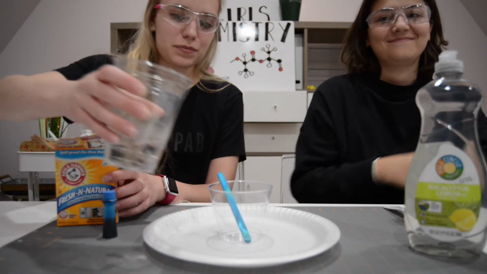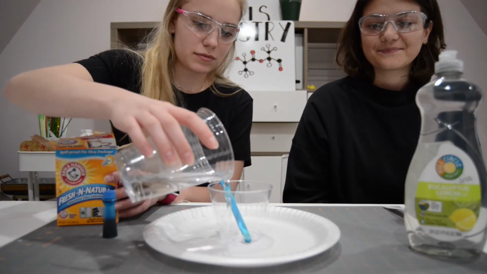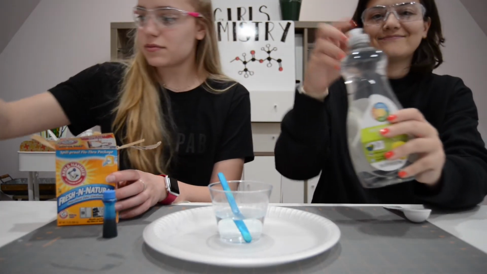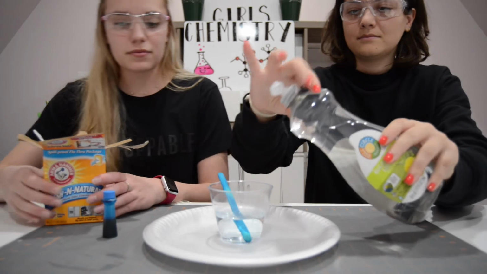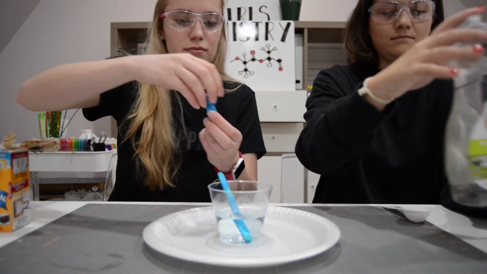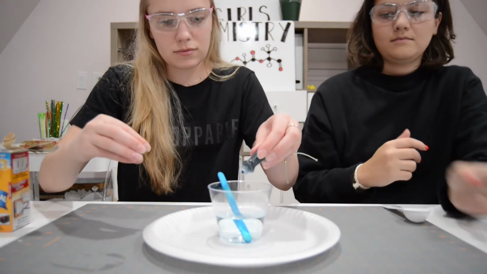First, fill your cup with 3 tablespoons of warm water. Add a squeeze of dish soap. Add a drop of food coloring and mix.